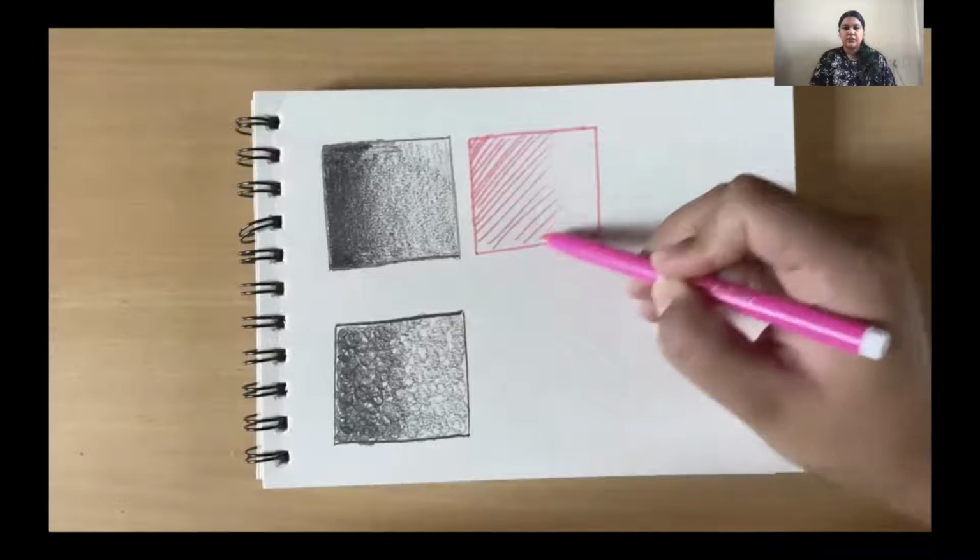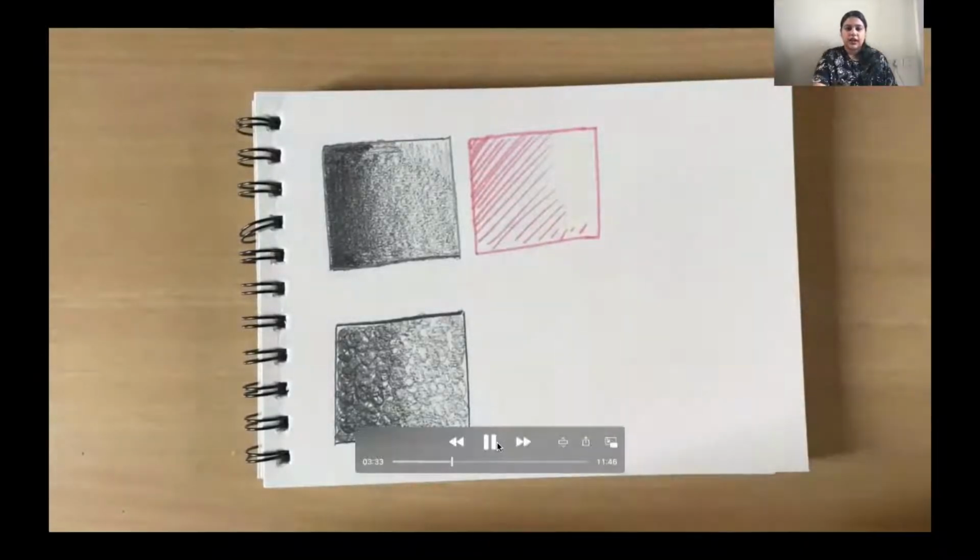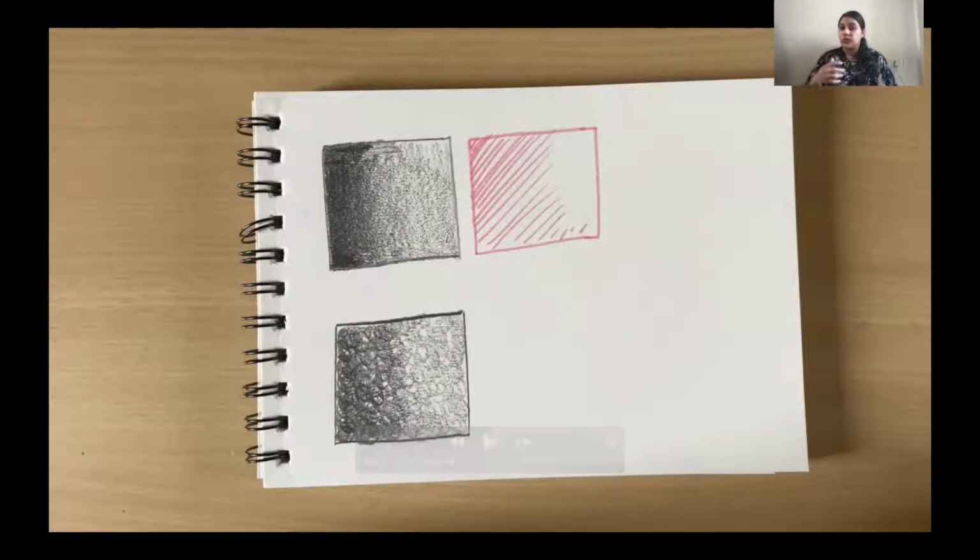See, very, very simple. Now what I've done is I have left this part empty because that's going to be my light side. Here I want it to be medium and here I want it to be dark. Now to make it look dark, the concept of hatching is just doing lines. We don't want to add anything more. So how do we make it look dark? We add more lines to make it look darker.